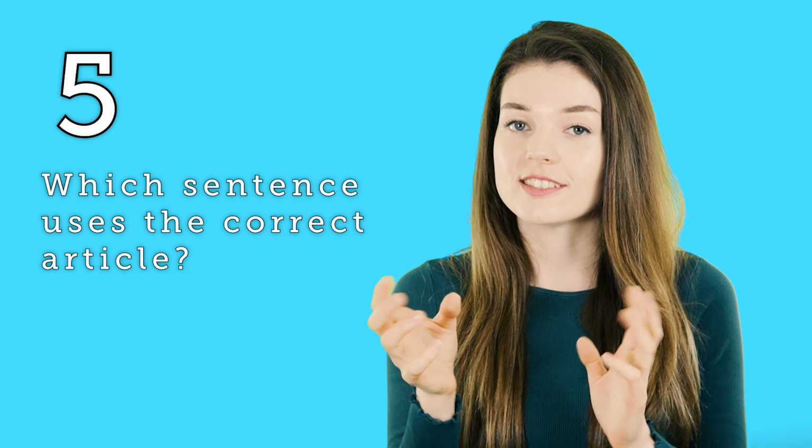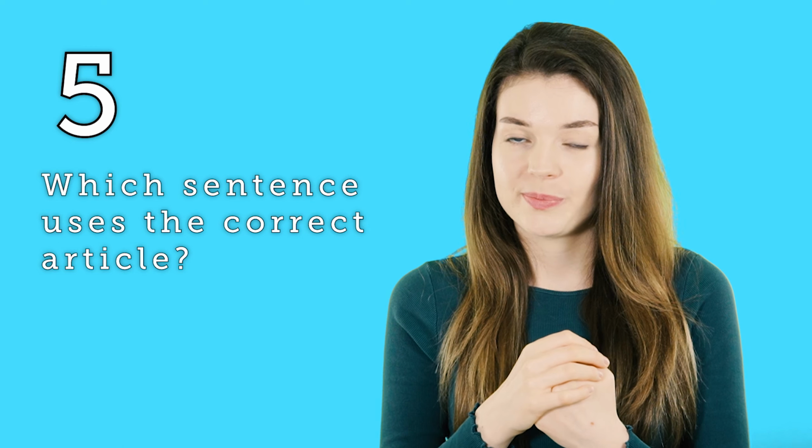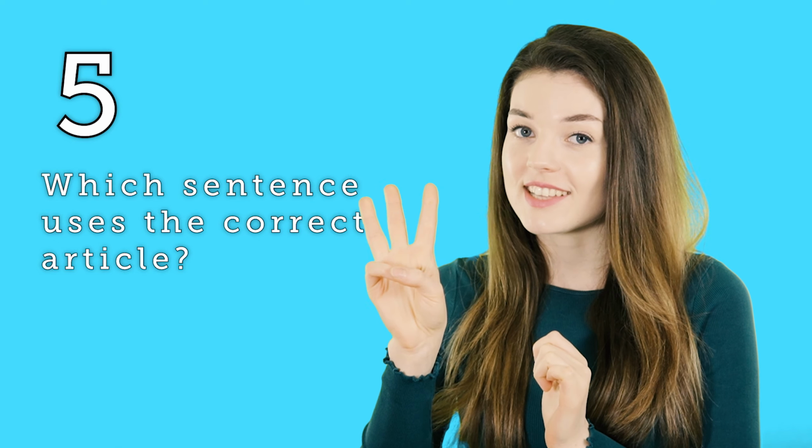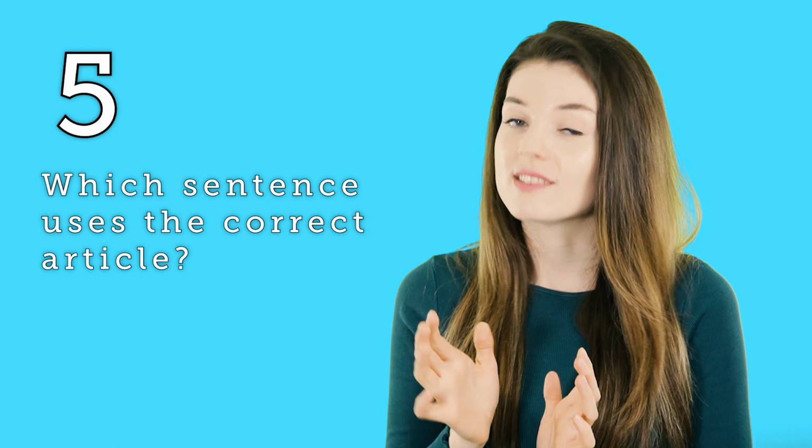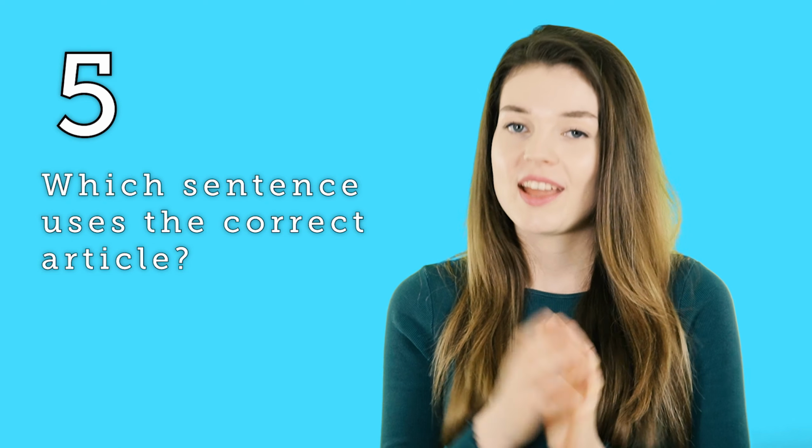So those are the 3 articles that we use in English. And I hope you are listening carefully because it is now time for our quiz. In today's quiz, we have got 5 questions and you need to see which sentence uses the correct article. So for each question, there are 3 sentences. I'm going to read them out to you and you just need to pick which sentence uses the correct article. So let's see how much you have taken in.